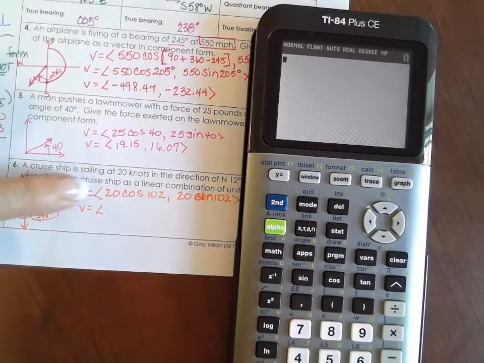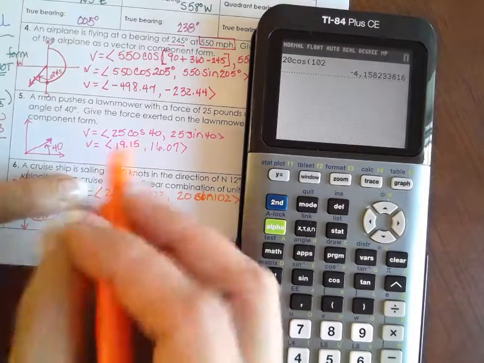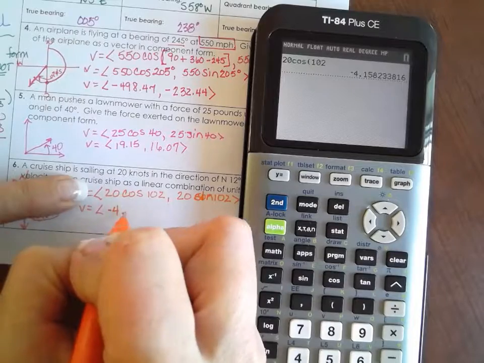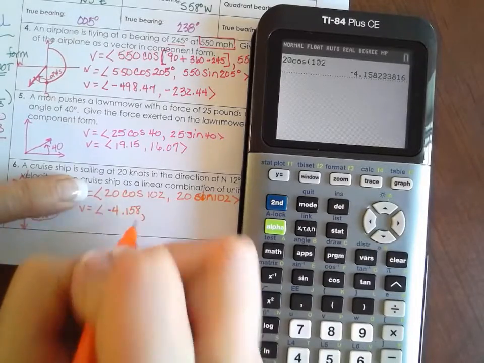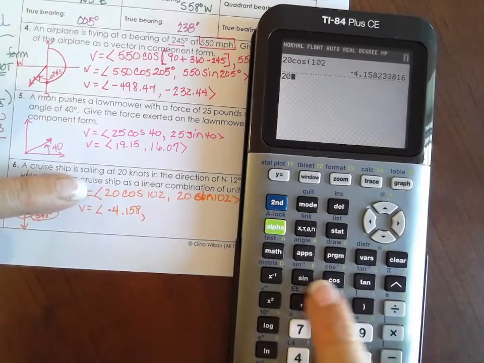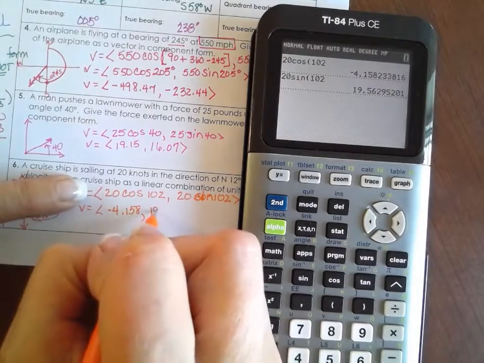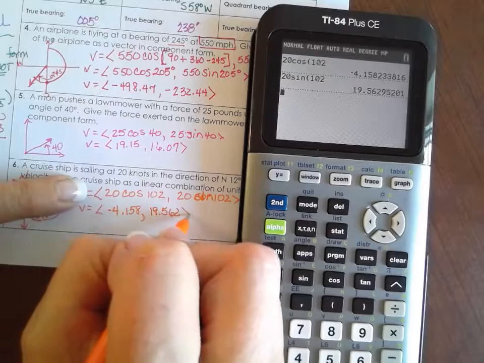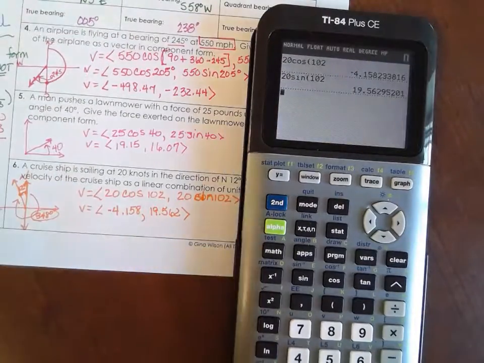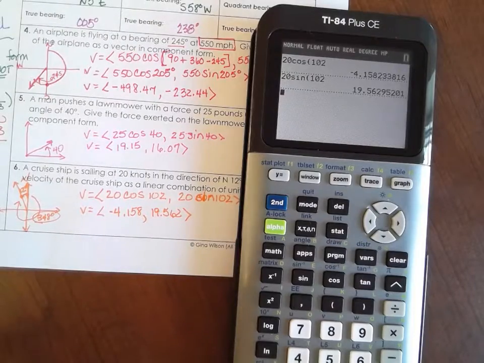All right, so 20 cosine of 102, there's my negative. And 20 sine of 102 is 19.562. And there's your negative and your positive.